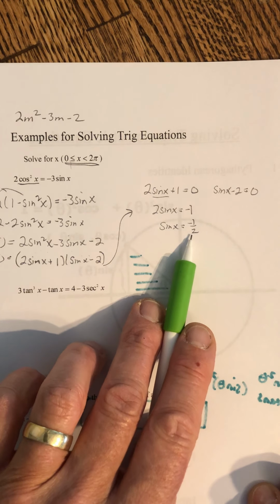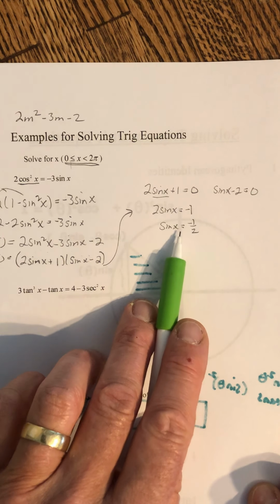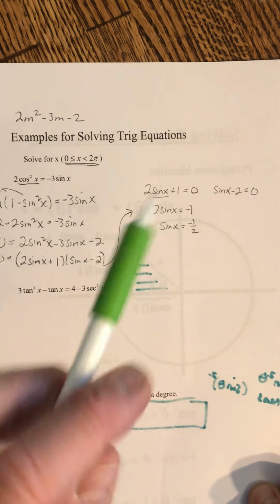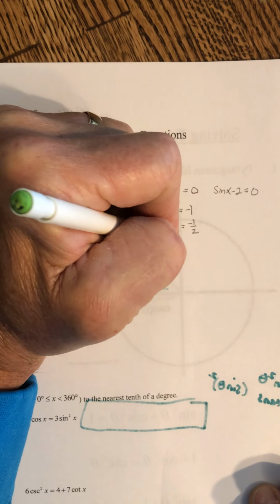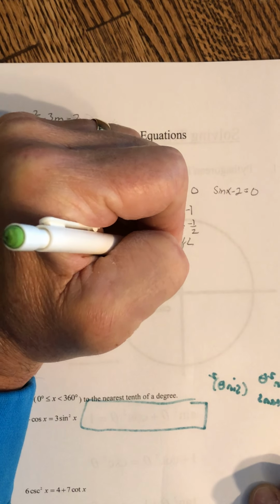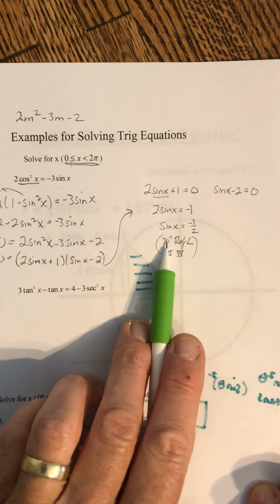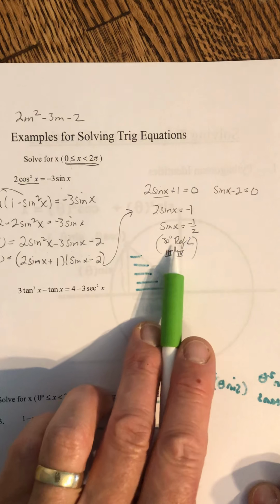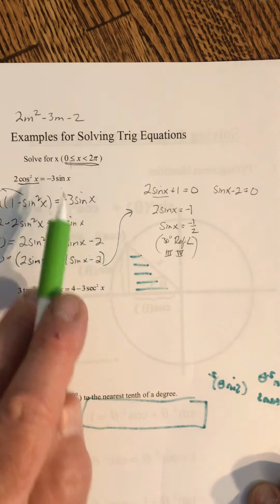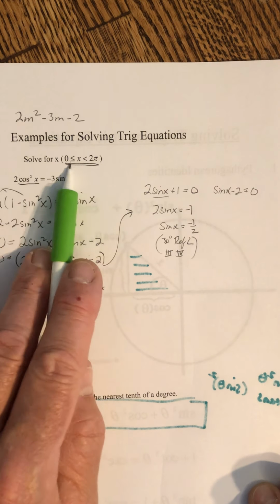Well, the sine is 1/2 in the 30-degree family, and it's negative in the third and fourth quadrants. Sine is only negative in the third and fourth quadrants. So we have to be looking at a 30-degree reference angle in quadrants 3 and 4. That's the information we can pick up there. That's the only time the sine is 1/2 is in the 30-degree family. And sine is negative in the third and fourth quadrants. The way this notation is here means we want the answers in radians, 0 to 2 pi radians.